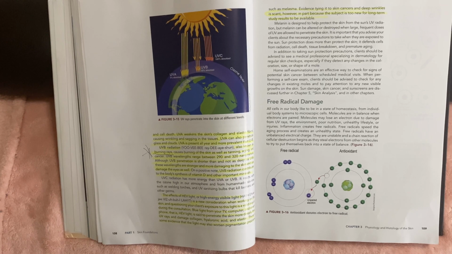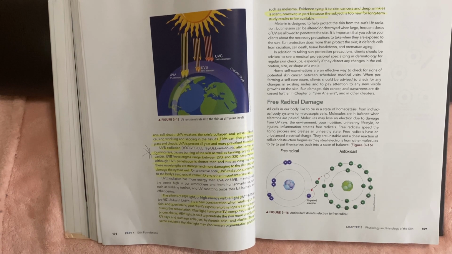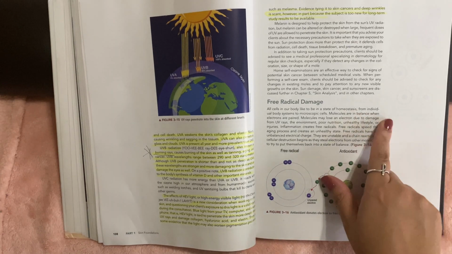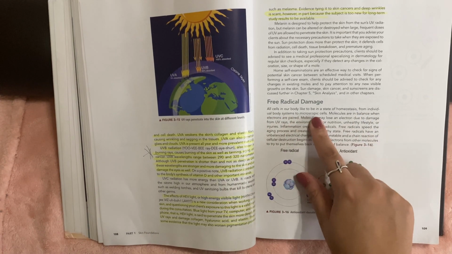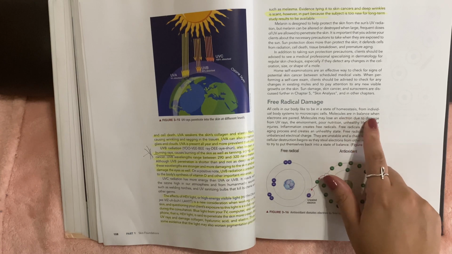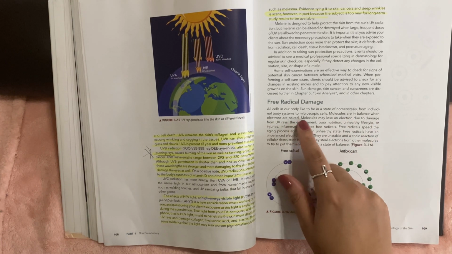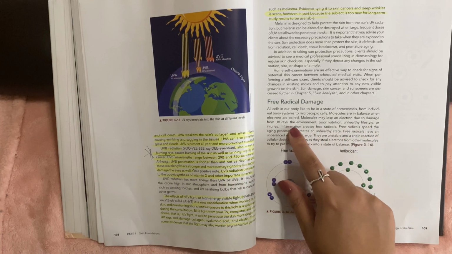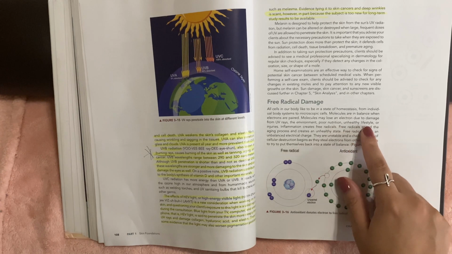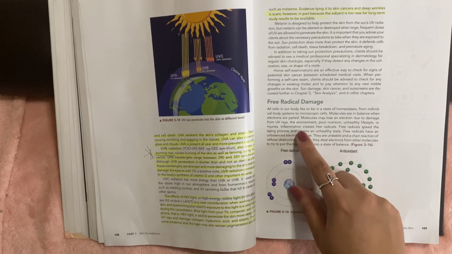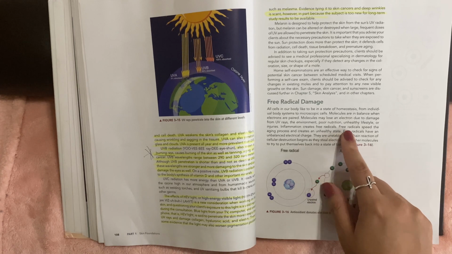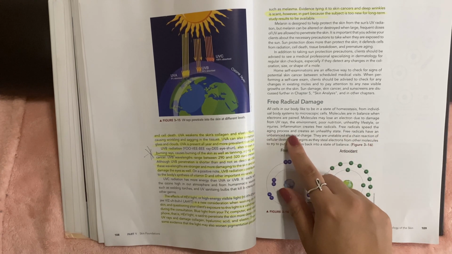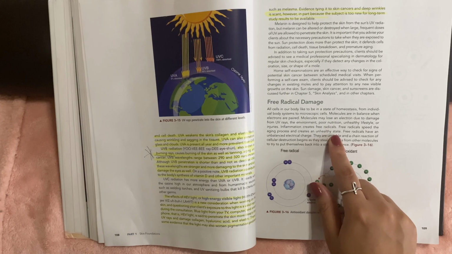Now let's talk about free radicals. We are still on page 109. Free radical damage. All cells in our body like to be in a state of homeostasis, from individual body systems to microscopic cells. Molecules are in balance when electrons are paired. Molecules may lose an electron due to damage from UV rays, the environment, poor nutrition, unhealthy lifestyle, or injuries. Inflammation creates free radicals. Free radicals speed the aging process and create an unhealthy state.